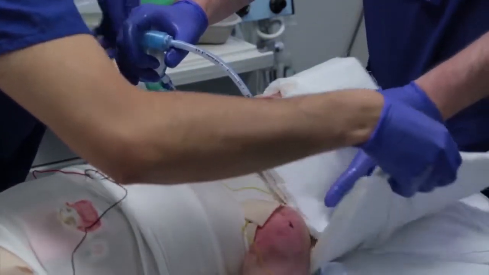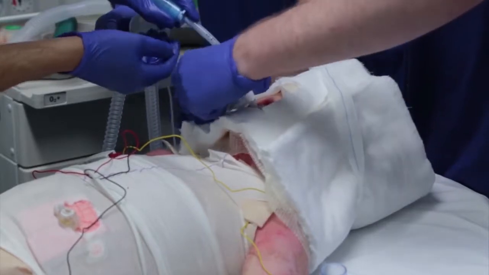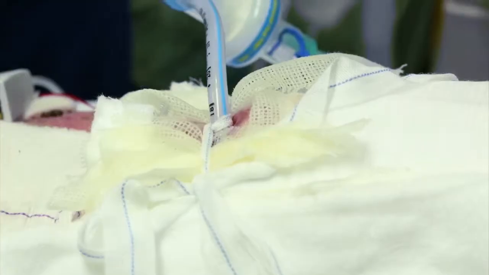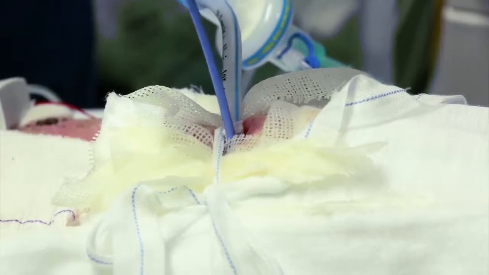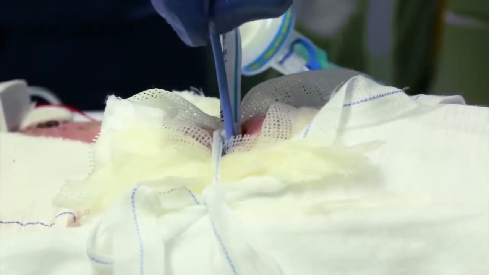Attention to detail is important. Here we ensure the tube tie doesn't rub on the angles of the mouth. An oral thermistor temperature monitor, as long as it is well greased, is safe and effective at measuring the patient's temperature intraoperatively.